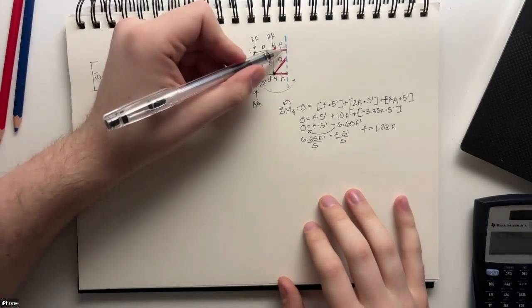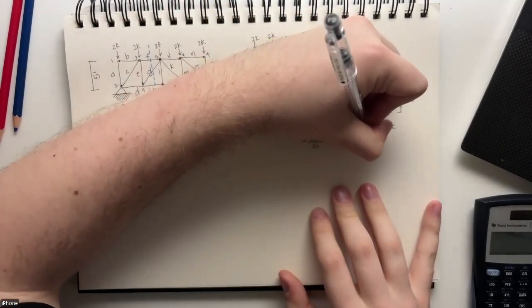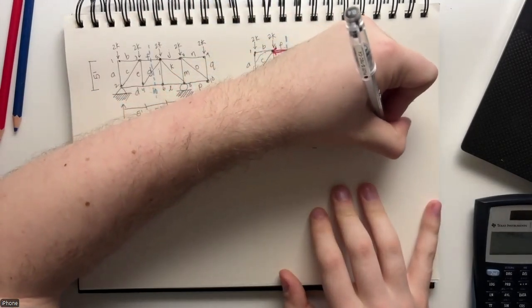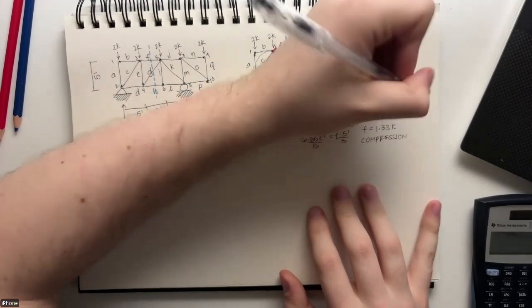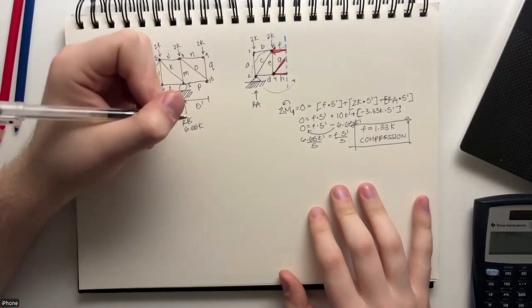If that's the case, F is pointed into the point, so that means it's in compression. All right, good. We got F.